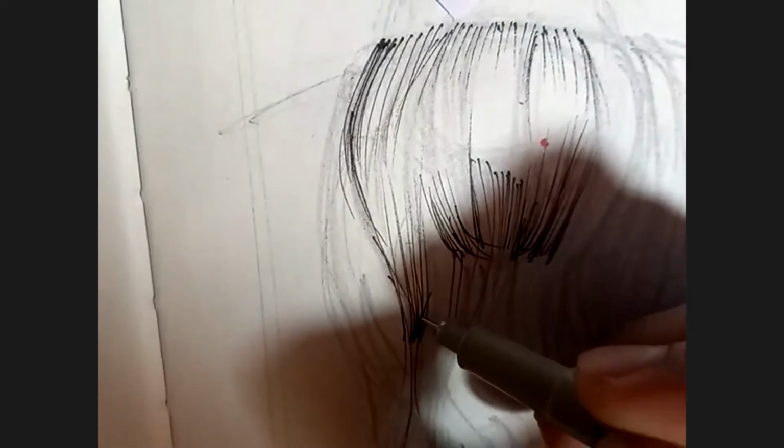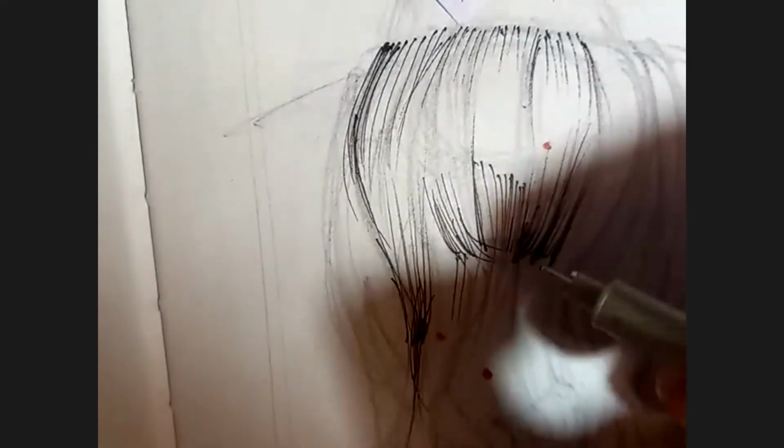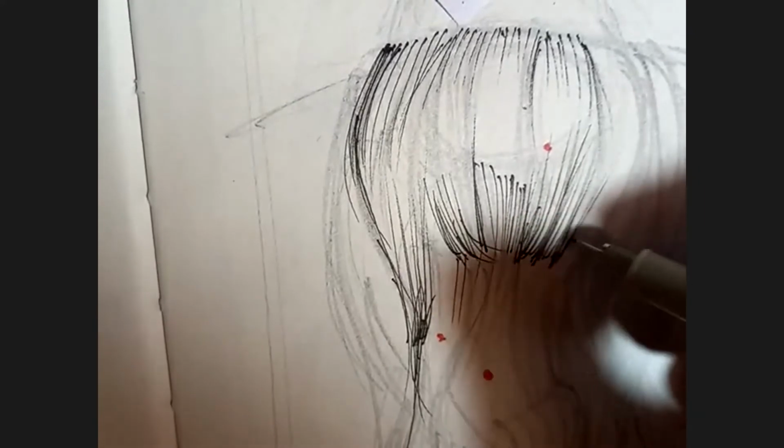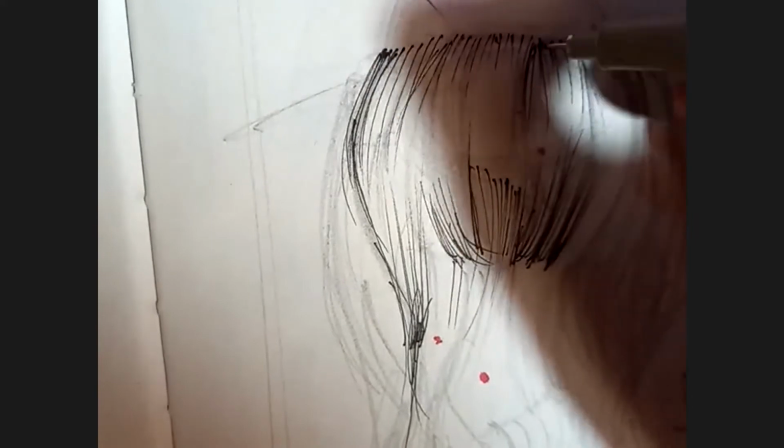Just work on the darkest regions, and you'll be able to get a base of this form. Work on the darkest regions here. Just as we had plotted, we are drawing the light and shadow here. The shadow here is dark. The shadow here is dark.